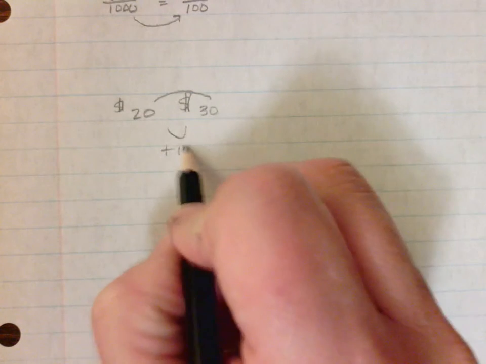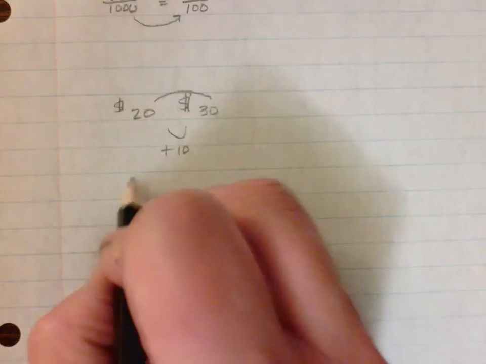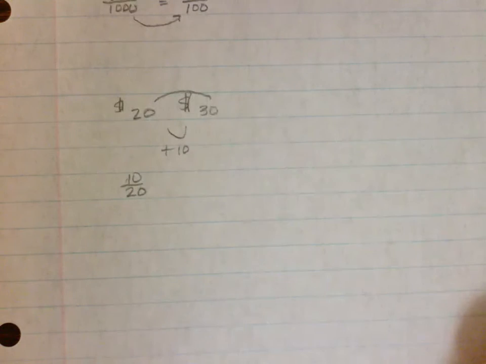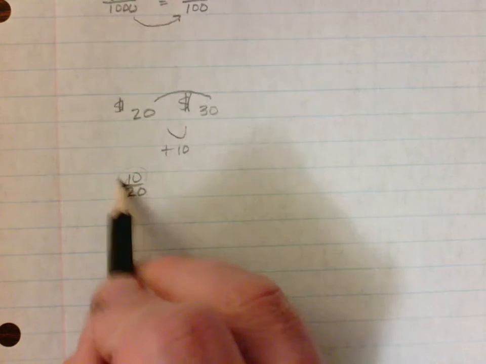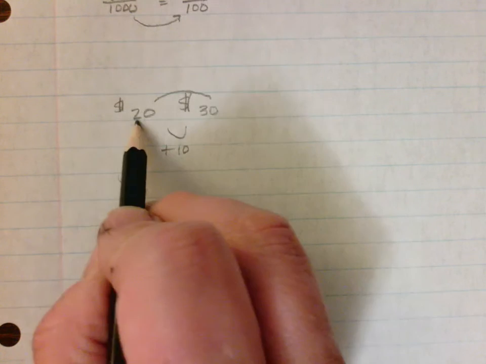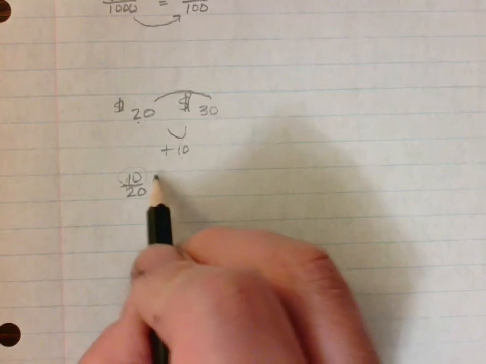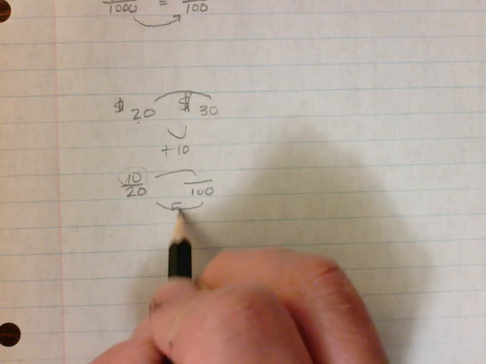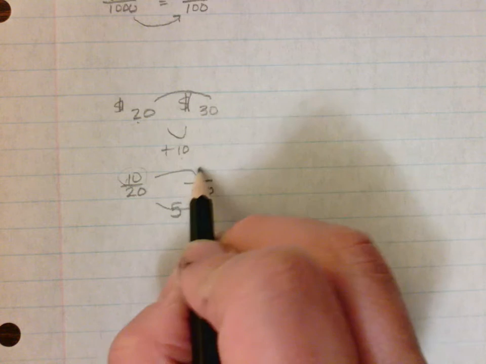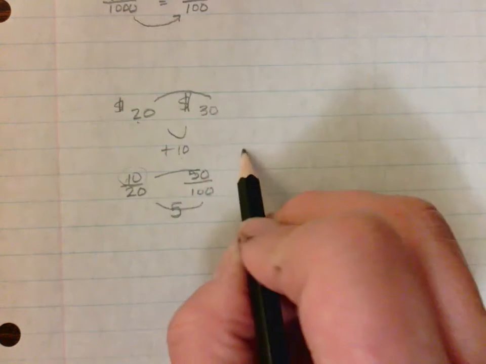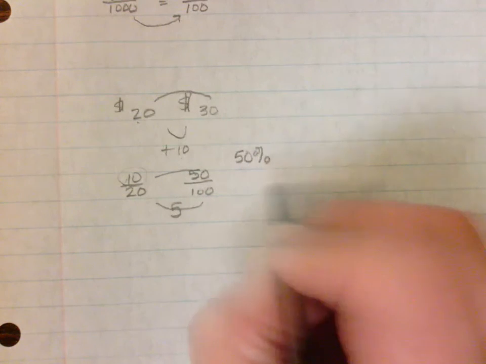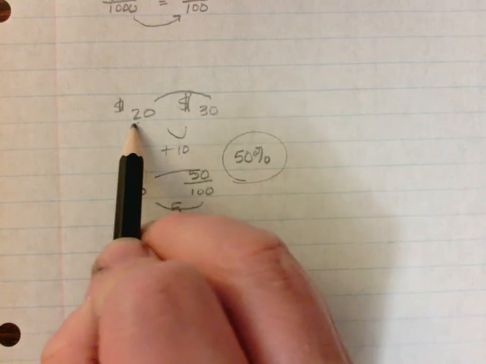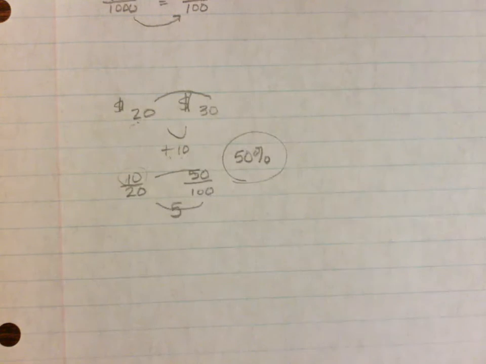I'm going to say, well, I added $10. And if I divide $10 by 20, the change by the original, and then I scale that up to a percentage, I'm going to multiply 20 times 5, so I should multiply 50 times 5. What I figure out is I've got a 50% markup there. I've marked my shirt up 50% of 20, which happens to be 10.